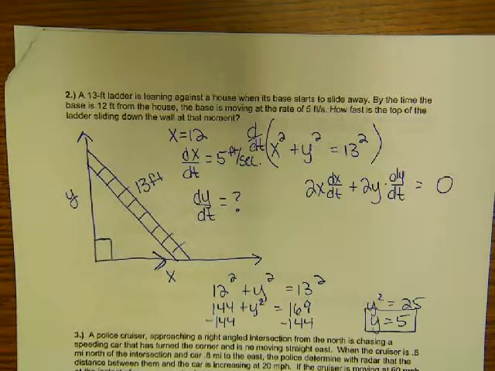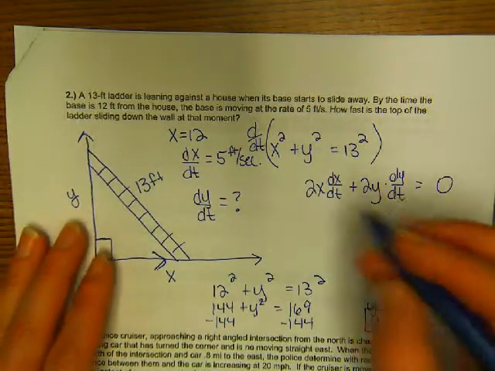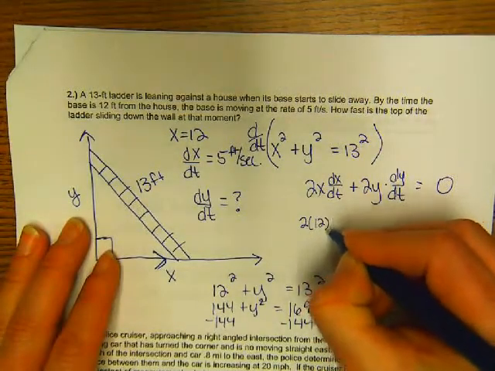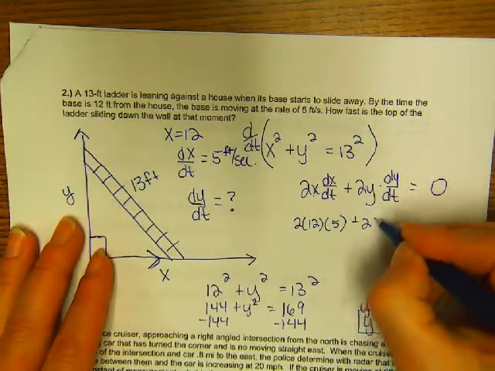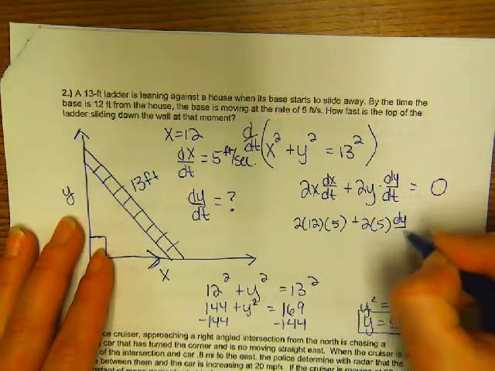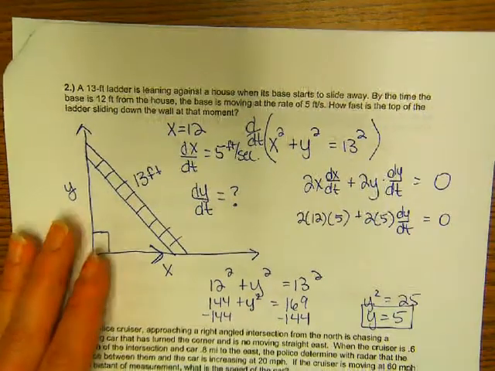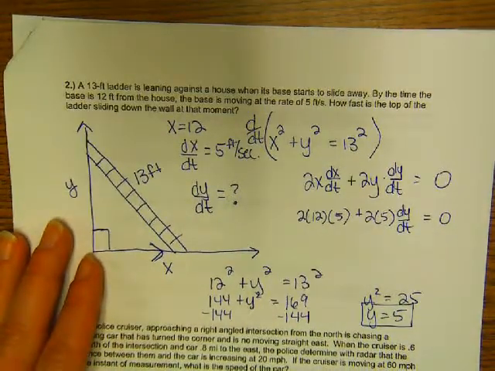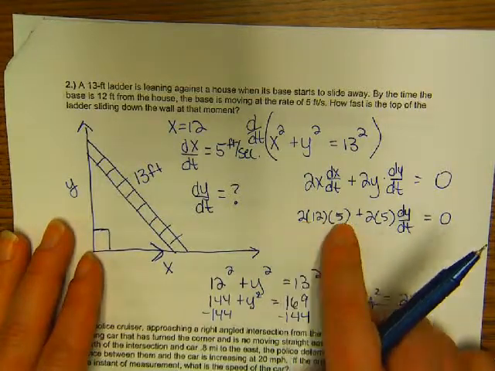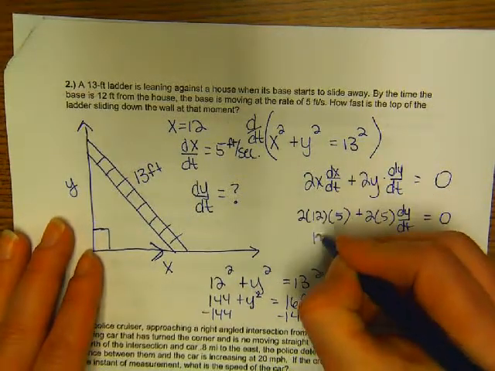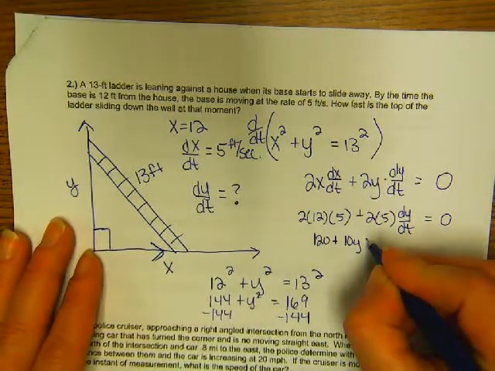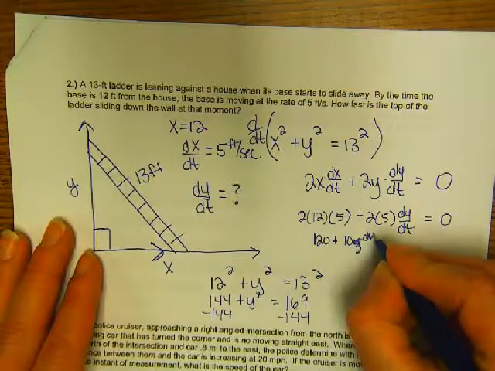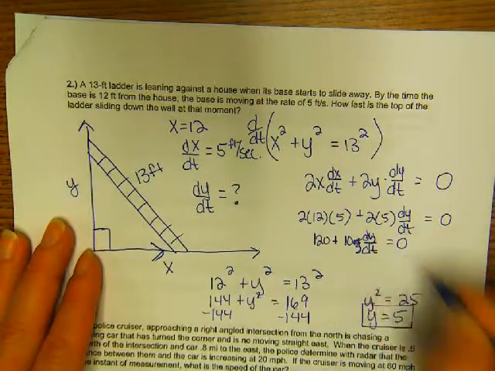Okay. Let's plug it in. We're going to do 2 times 12 times 5. I'm just subbing in up here, plus 2 times 5 times dy/dt equals 0. Okay, let's see. 2 times 5 is 10, 10 times 12 is 120, plus 10 dy/dt equals 0.